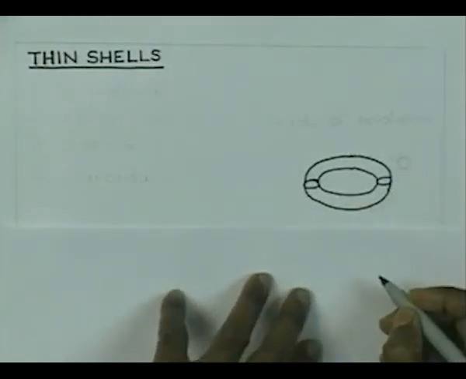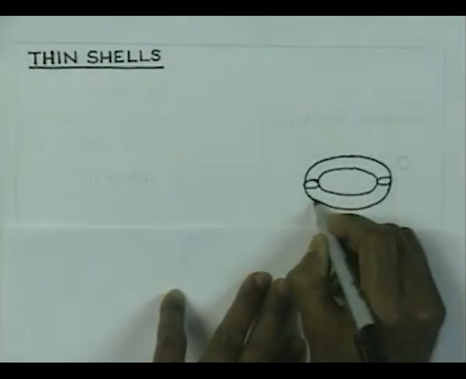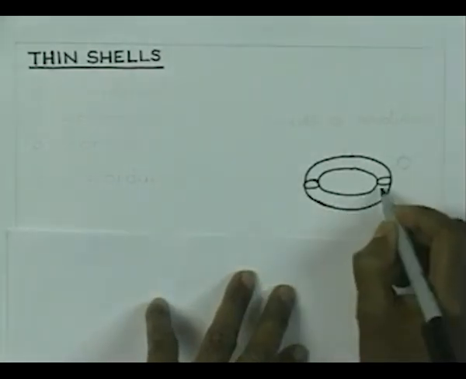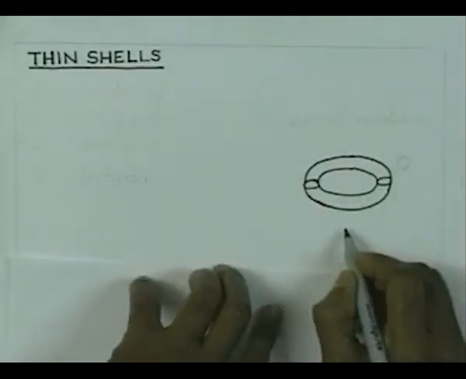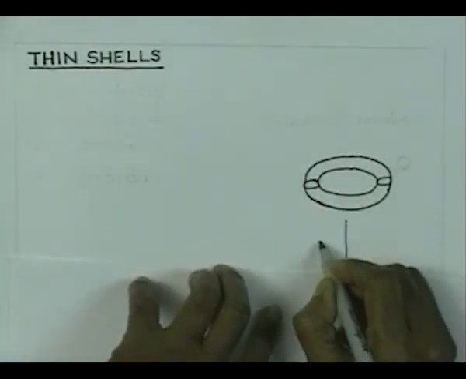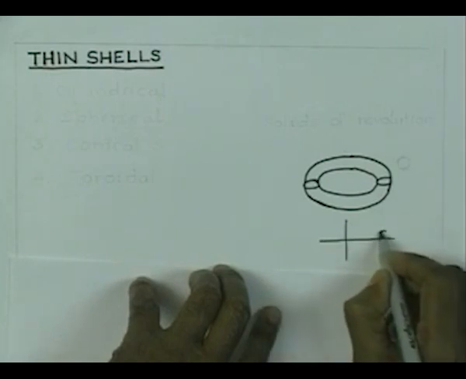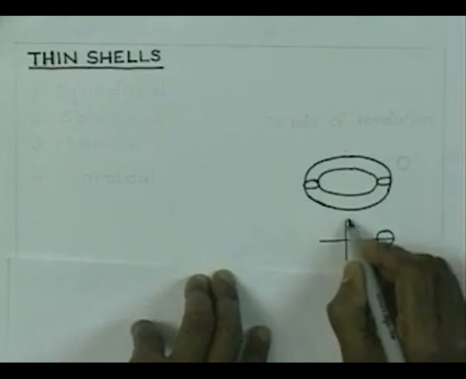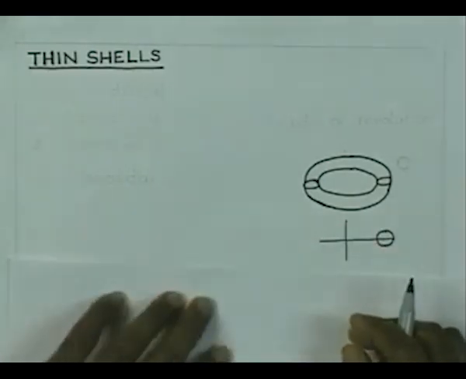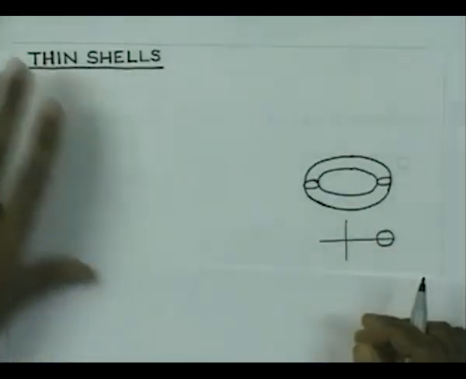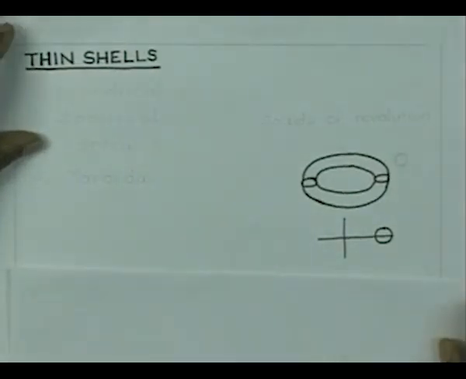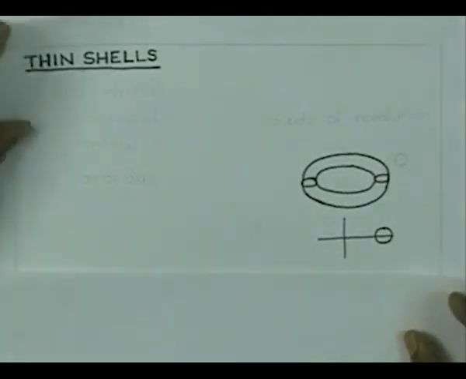So, that is the toroidal cell, and we get the generation of this cell by considering rotation of a circle about the axis of symmetry. Calculation of stresses in these cells are simpler, so we would like to consider them.